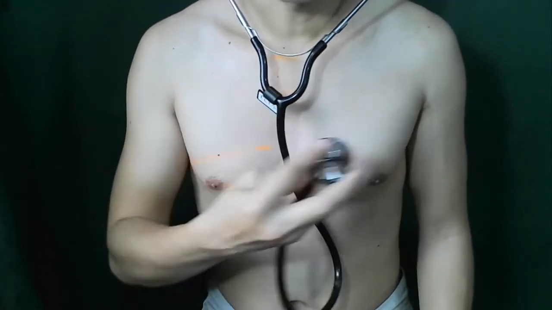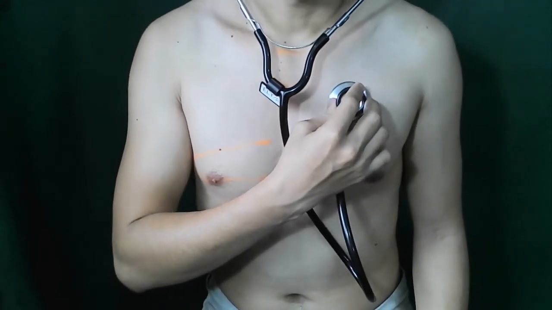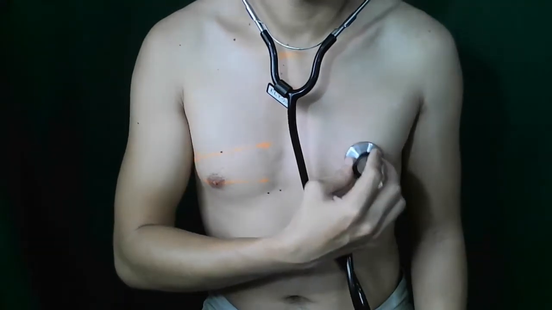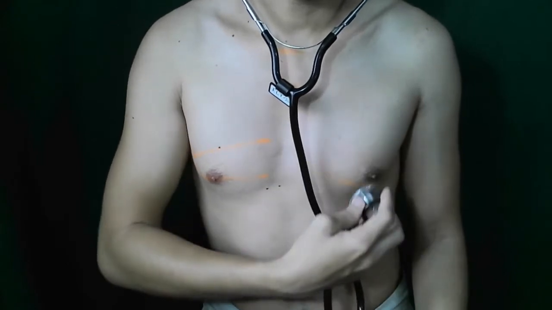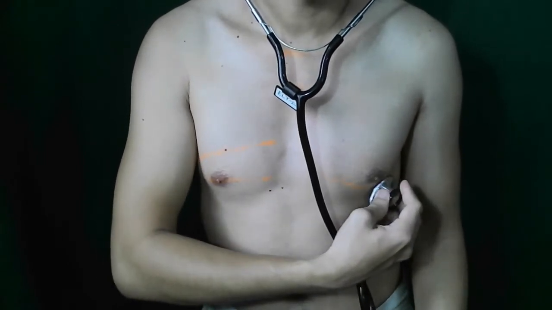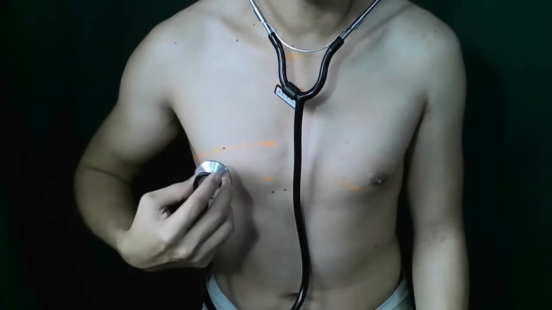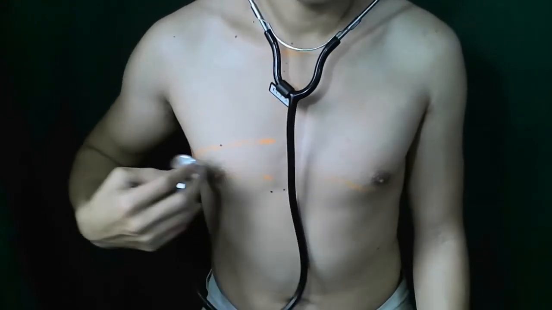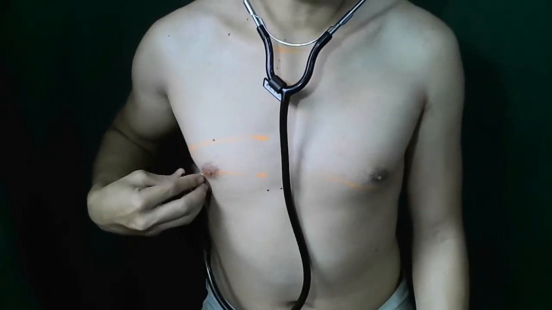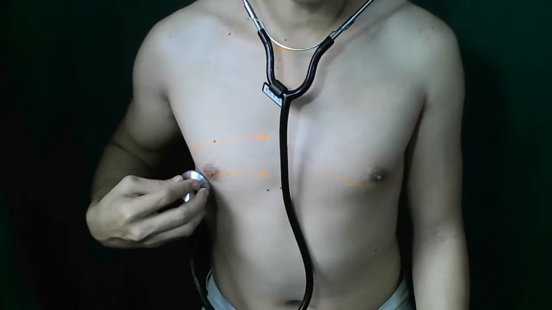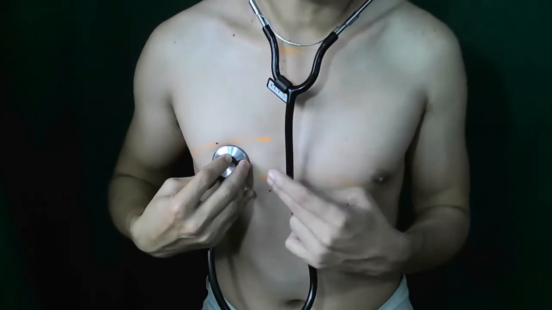And then next going to the left, then down to this side here. So basically we are done listening to the right upper lobe, then immediately we need to listen to the right lower lobe here, and immediately we go to the contralateral side, which is here. This is the right lower lobe, and then we also need to listen to the middle. This is the right middle lobe.